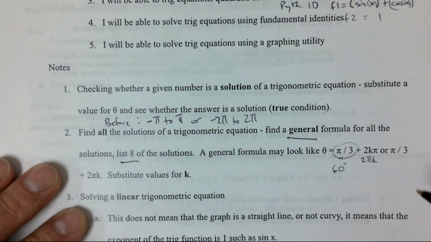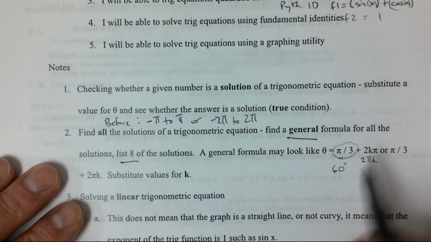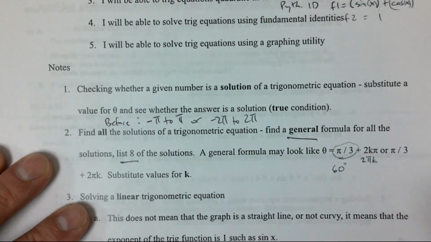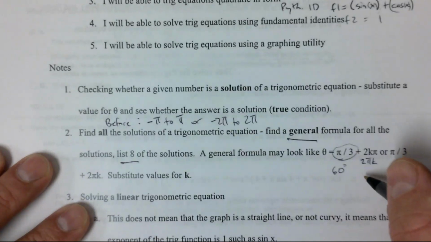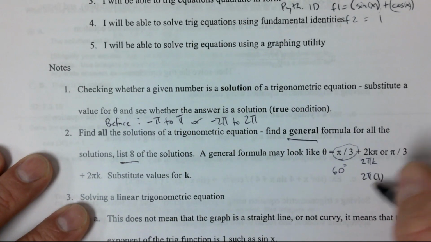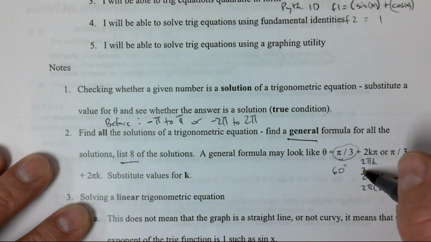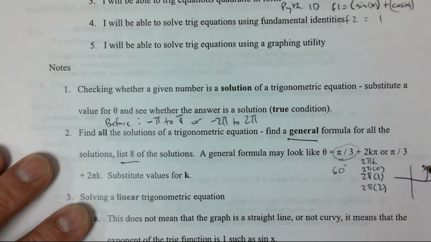Those mean the same thing. And I put that here. And then you substitute different numbers for k. So you could say 2 pi times 1, 2 pi times 2. It just means like you're at 60 degrees. Do you want to loop around 0 times? Then you're there, because 2 pi times 0 is 0. You're there. So that's it.